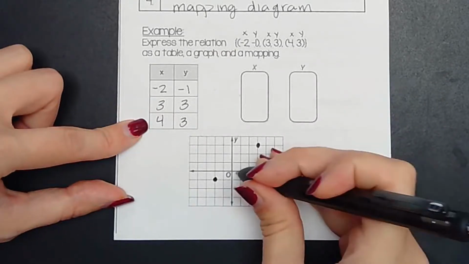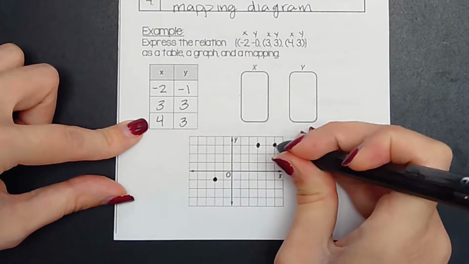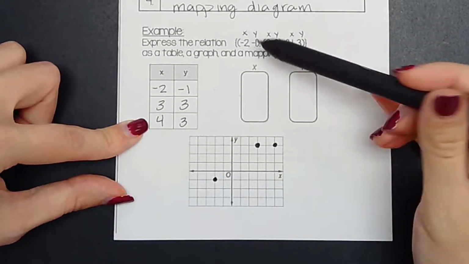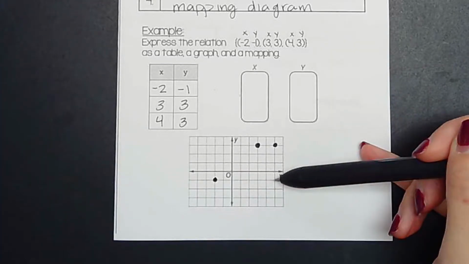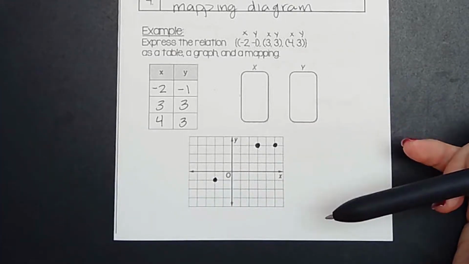For (4, 3), I'm going over to the right 4 on the x-axis and up 3 on the y-axis. So now I can see what my relation looks like as a set of ordered pairs, as a table, and as a graph. The last one is the mapping diagram.